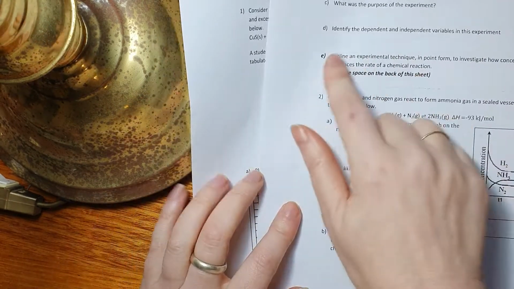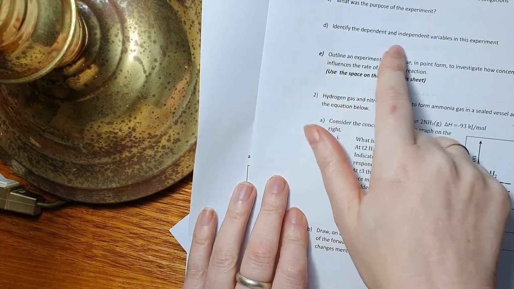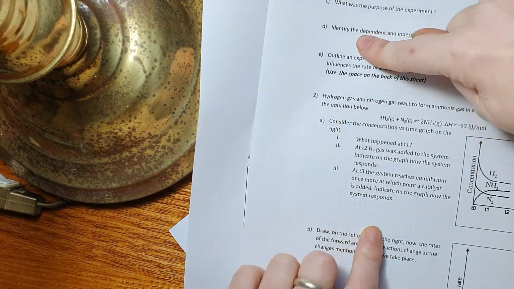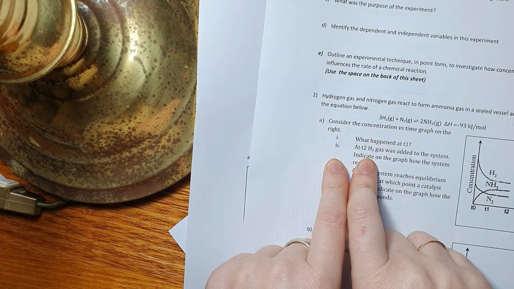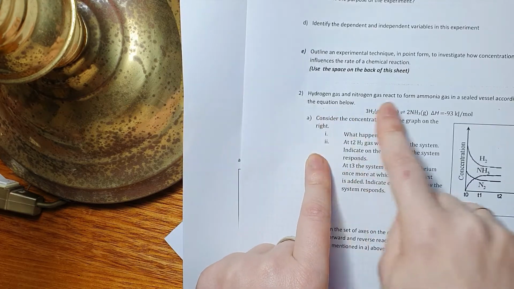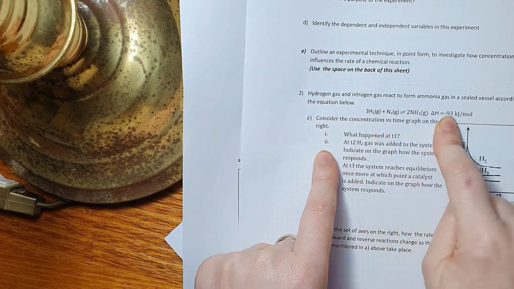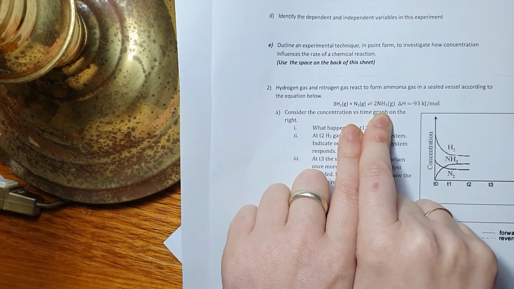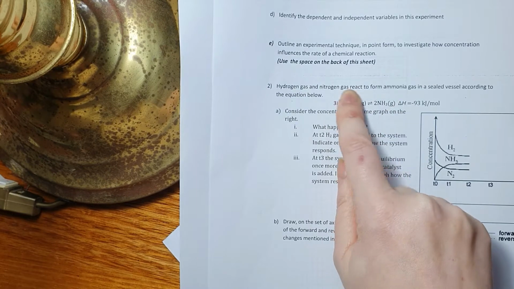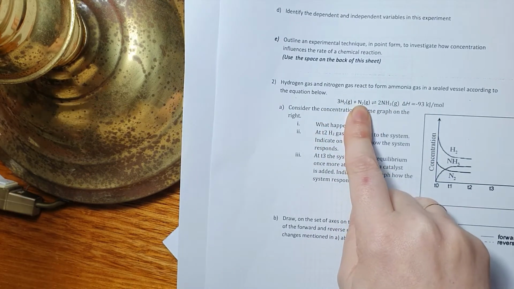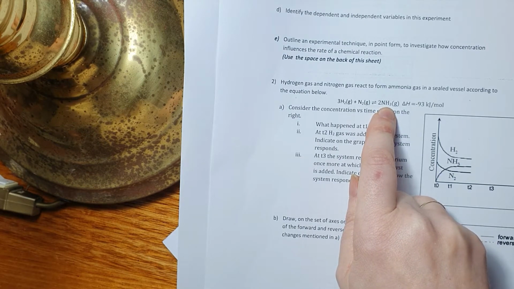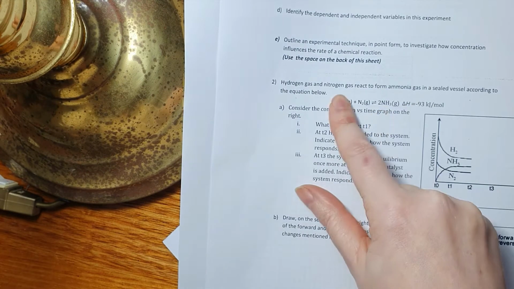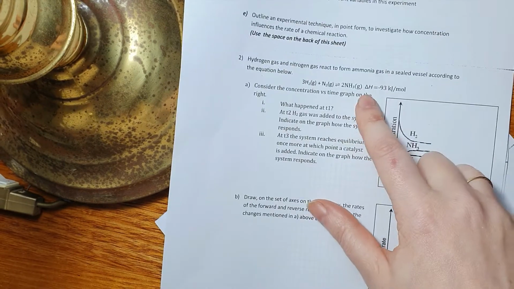So this is one thing I think we need to work on. So this one: nitrogen and hydrogen gas. This is, again, our Haber process. You're going to see a lot of questions around this, because it used to be on the study design. It's in the UK A-level, GCSE, maybe both. It's a pretty common process.